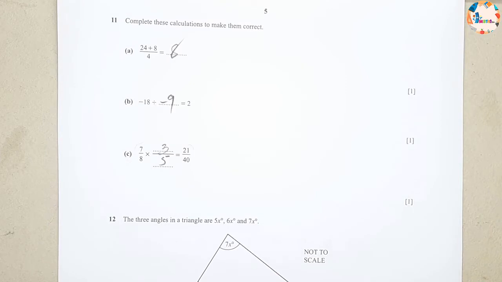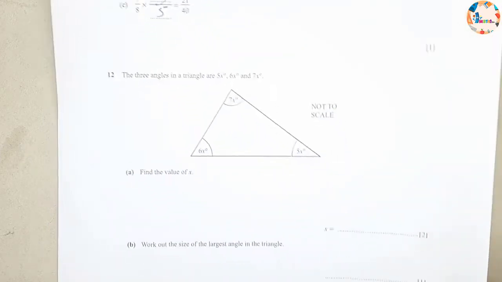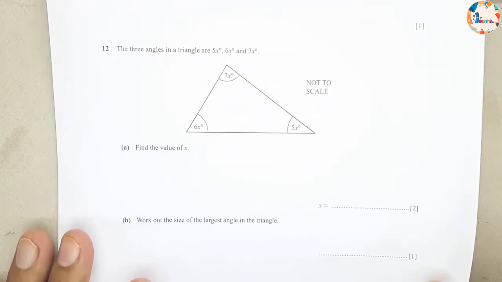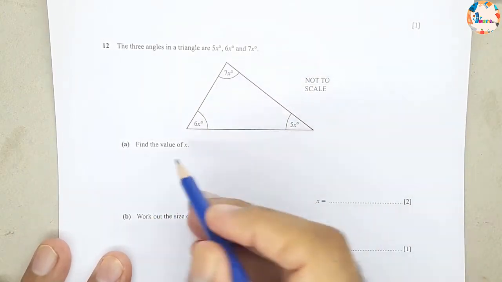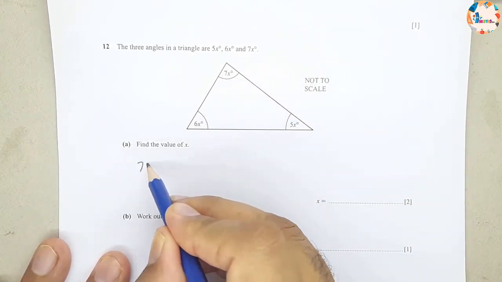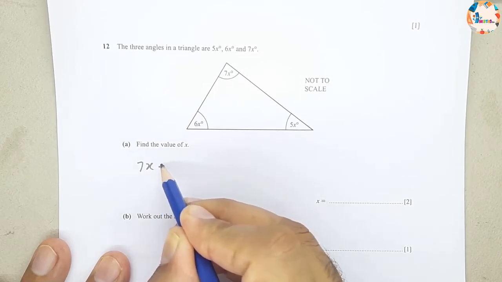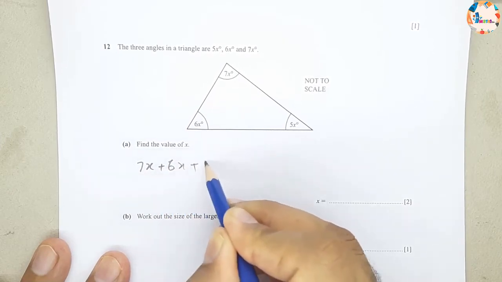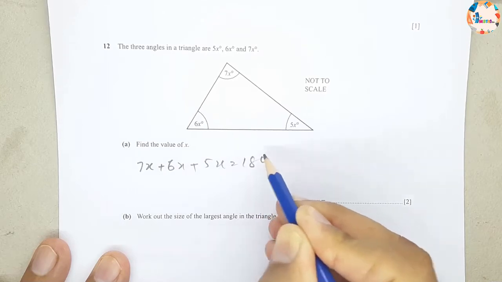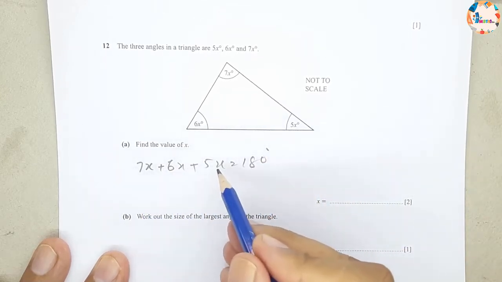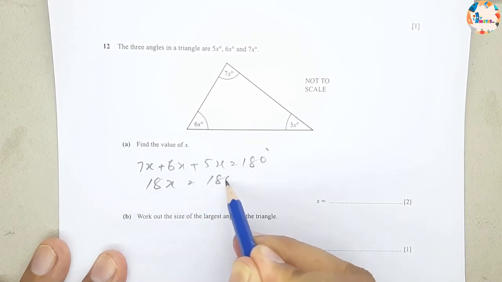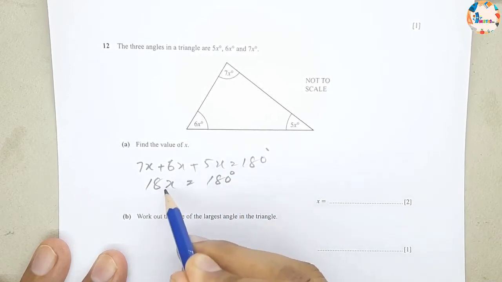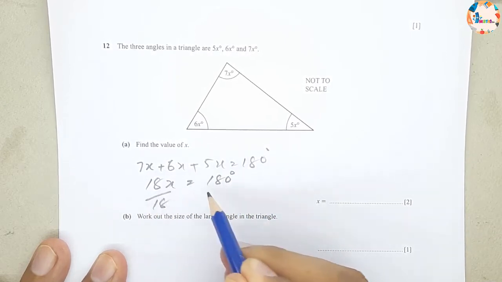In question number 12, the 3 angles in a triangle are 5x, 6x and 7x. Find the value of x. And we know interior angles of a triangle are adding up to 180 degrees. So 7x plus 6x plus 5x is equal to 180 degrees. So this will be 11 plus 7, 18x will be equal to 180 degrees, and we will divide both sides by 18.